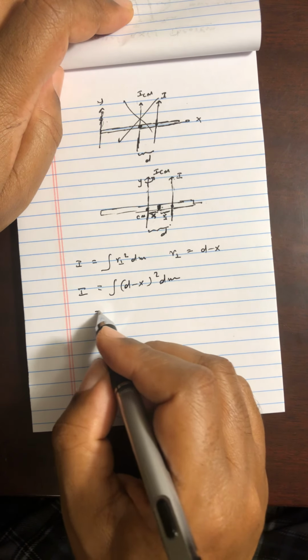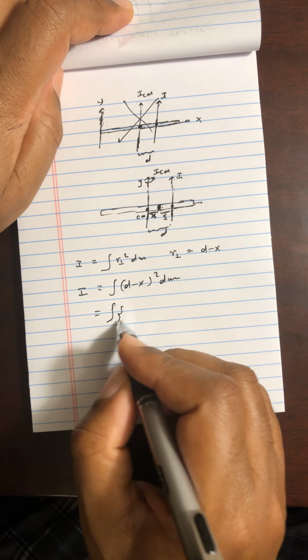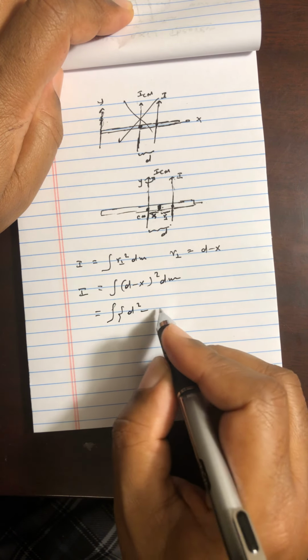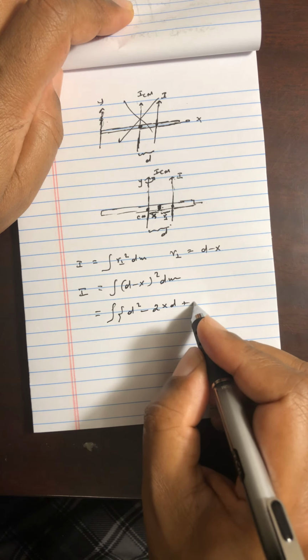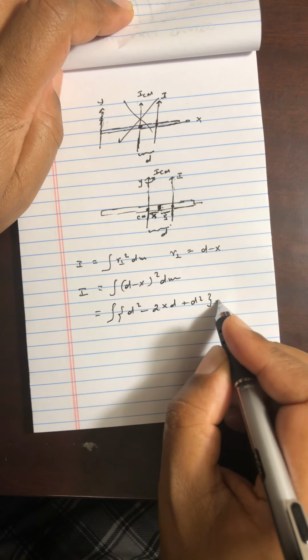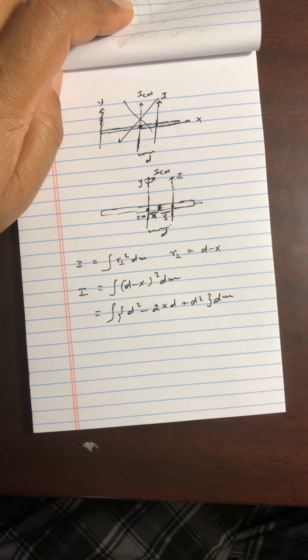Now let's expand. This is the integral of d squared minus 2xd plus x squared, dm.